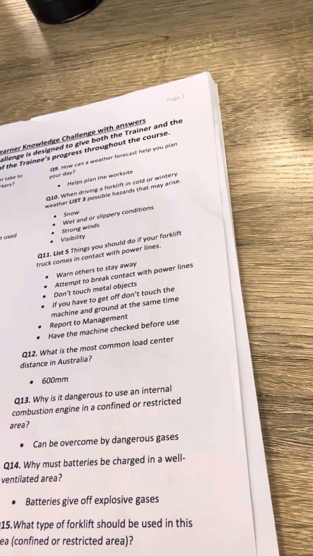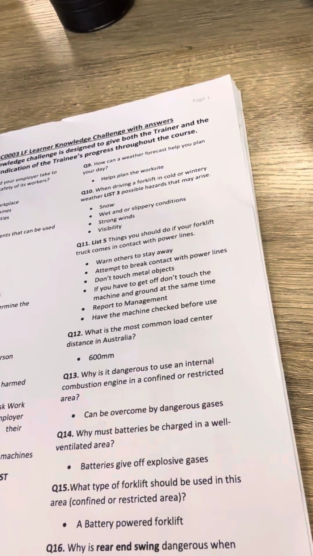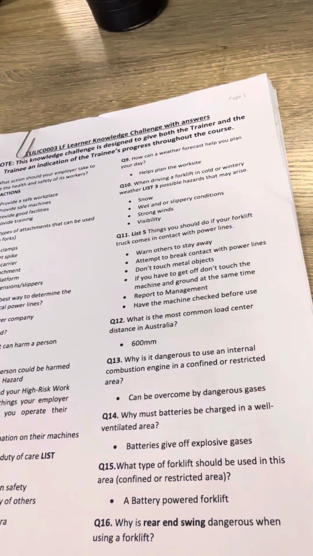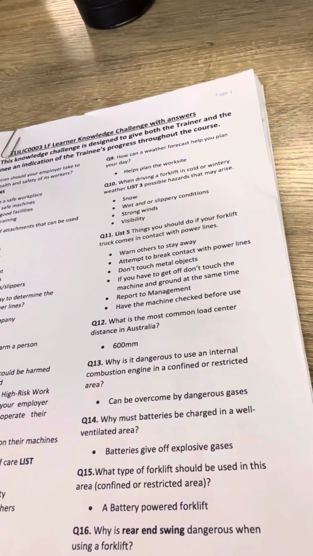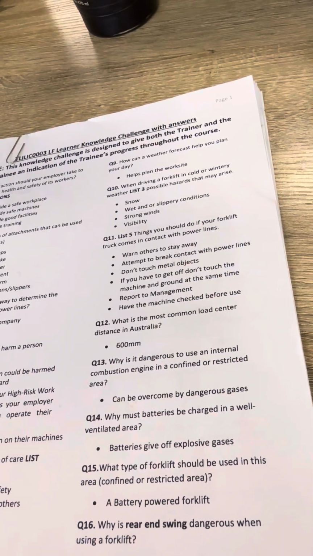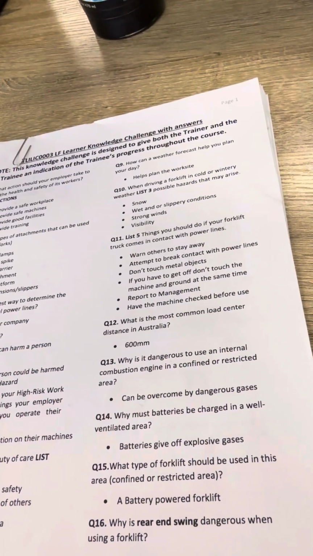When driving a forklift in the cold or wintry weather, list 3 possible hazards that may arise. 1. Snow. 2. Wet or slippery conditions. 3. Strong winds. 4. Visibility. Things you should do if your forklift truck comes in contact with the power lines.